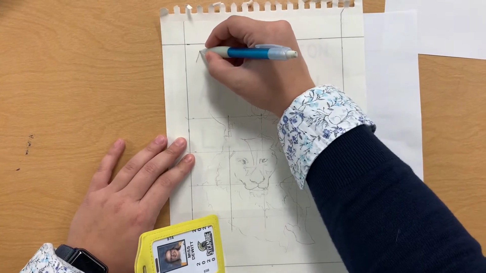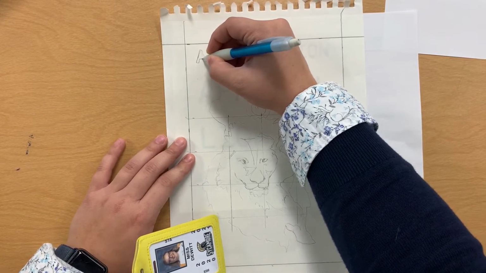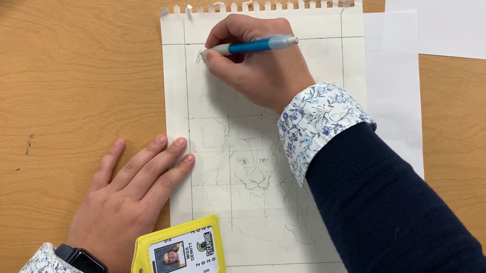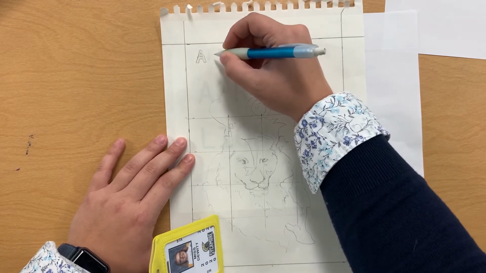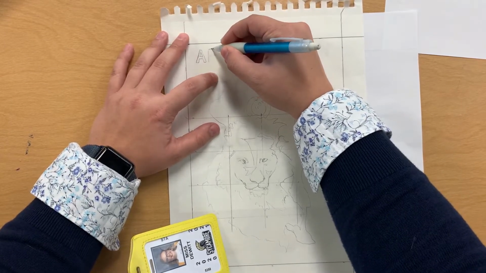I'm going to start tracing lightly. I'm going to be doing it a little bit harder than you are because I want you to be able to see it in the video, but please, please, please draw lighter than what I'm doing.